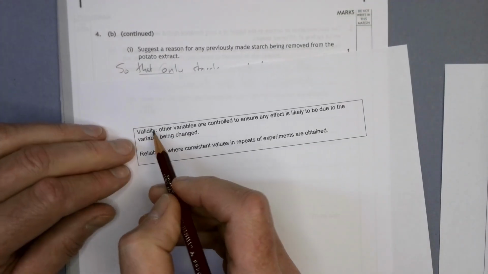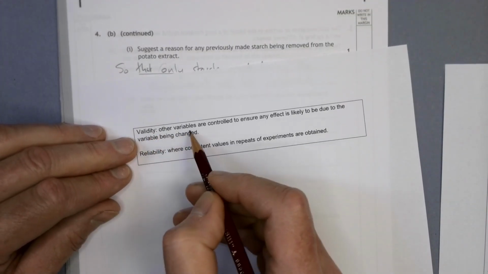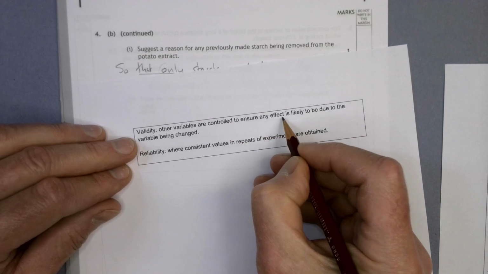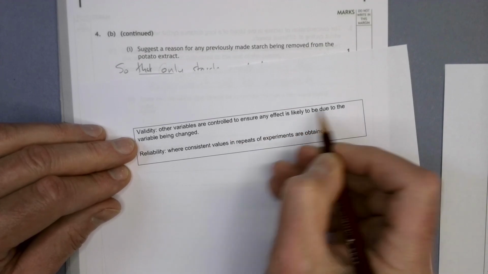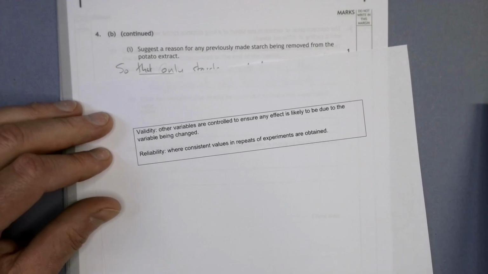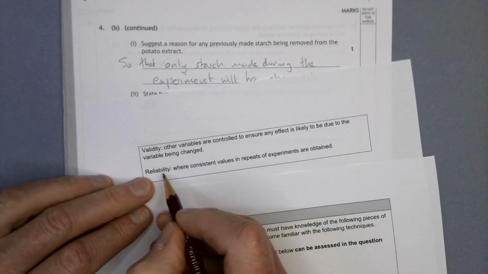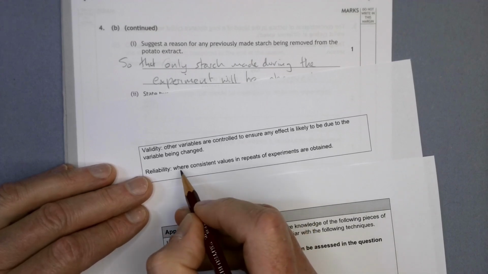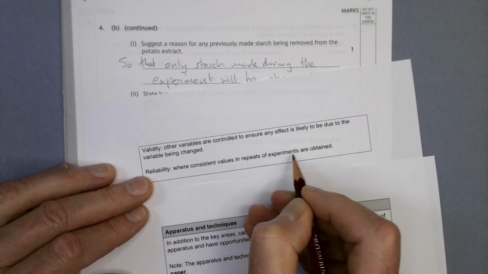All right. Validity, and this is what we're talking about here. Validity, other variables are controlled to ensure that any effect is likely to be due to the variable being changed. Now, what's the variable being changed in our experiment? Well, it's time. We're waiting for time to pass. Finally, we'll just have a look at reliability. Reliability, we saw this in paper 1 as well, where consistent values in repeats of experiments are obtained.